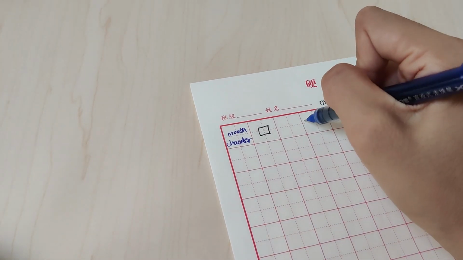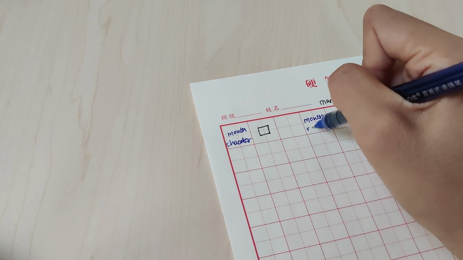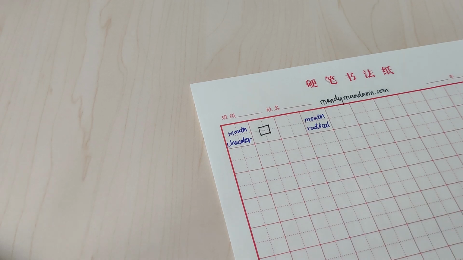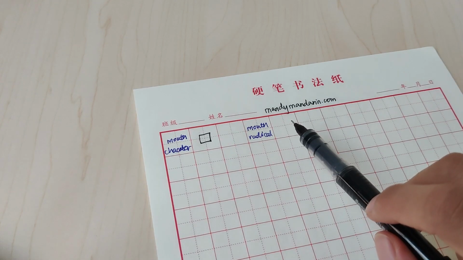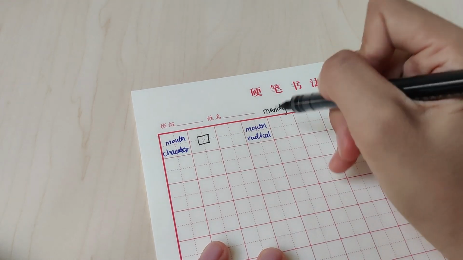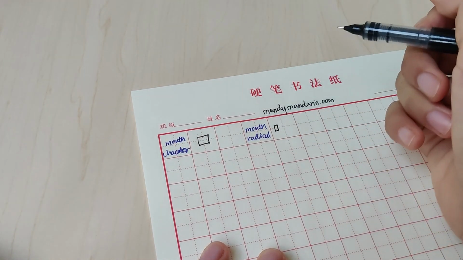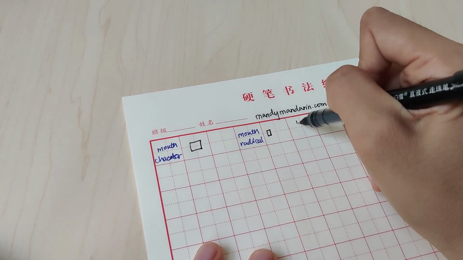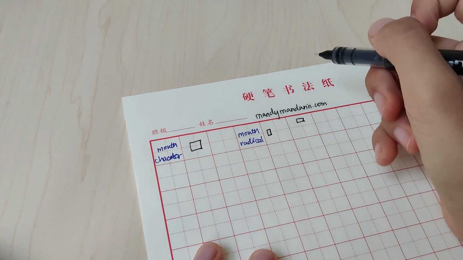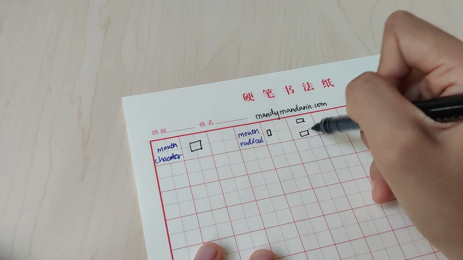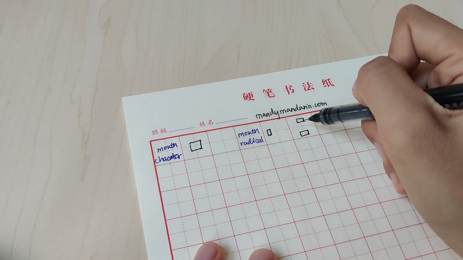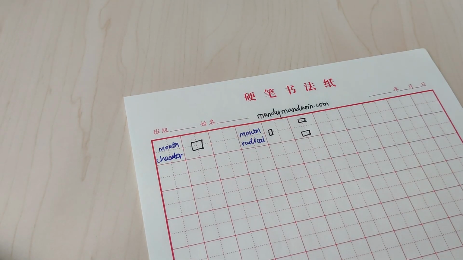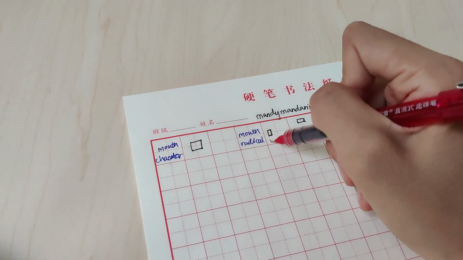As for the mouth radical, a radical is part of the character, so it covers part of the box. So it's on the left part of it, usually. And sometimes it could be on the top, sometimes in the bottom, and sometimes just somewhere in the character. It's quite flexible, but the most commonly seen one is the mouth radical on the left part.